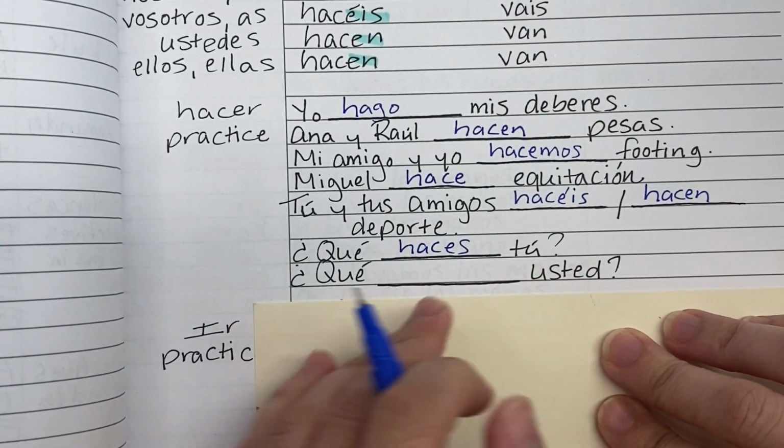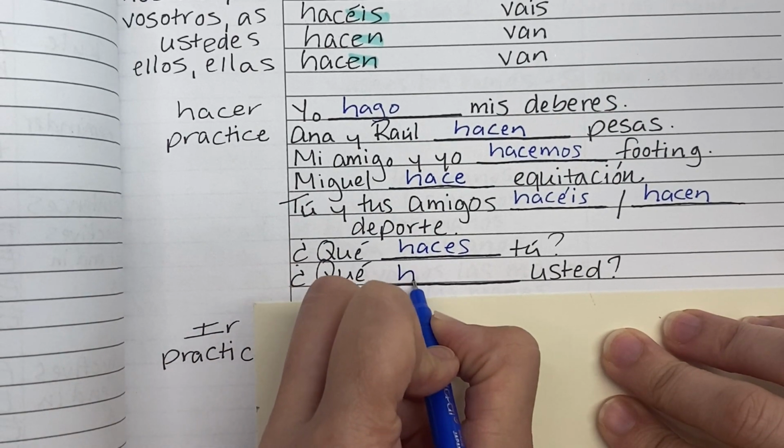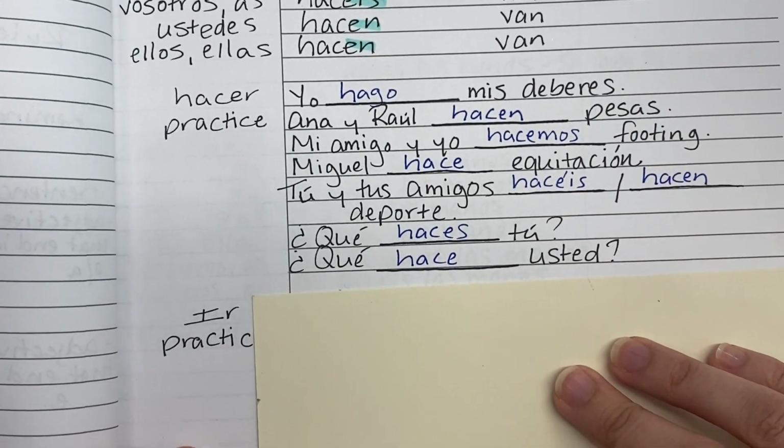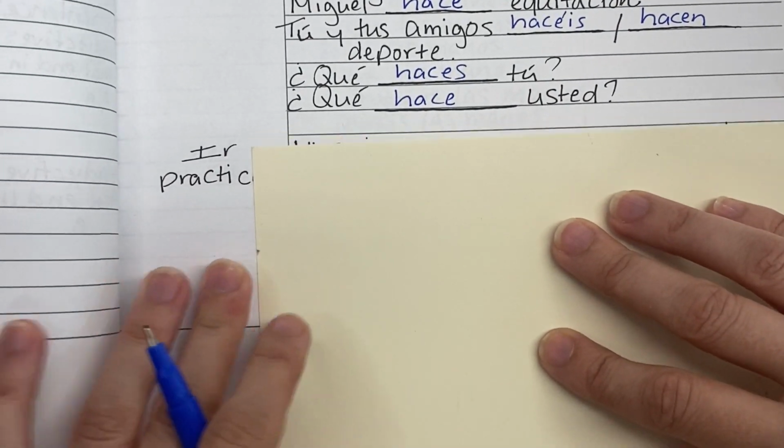But if I was speaking in the formal register, instead of haces, I'd say hace, right? The usted form. ¿Qué hace usted por la tarde? Or say, ¿qué hace usted por la mañana? All right, so let's look at ir. Let's practice with this verb, ir.